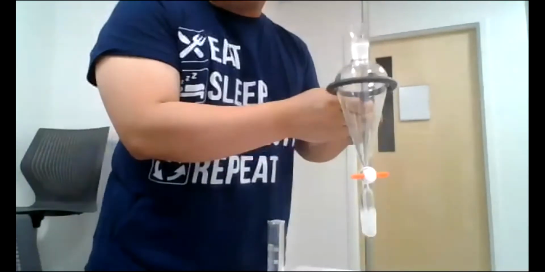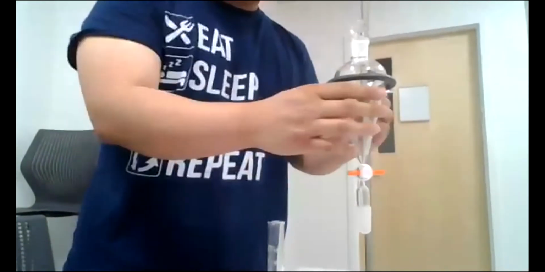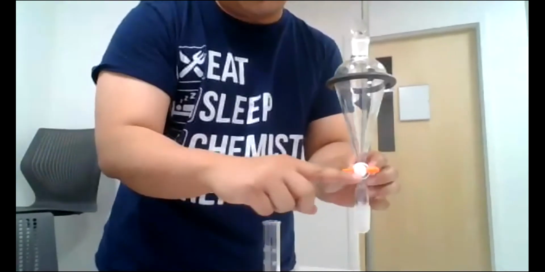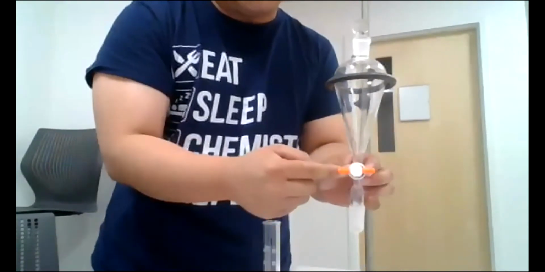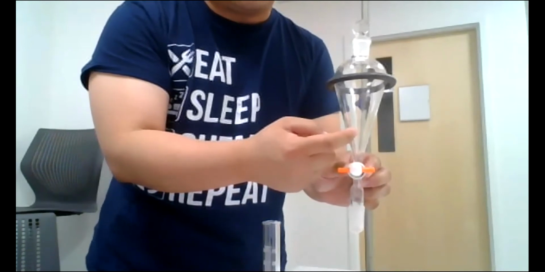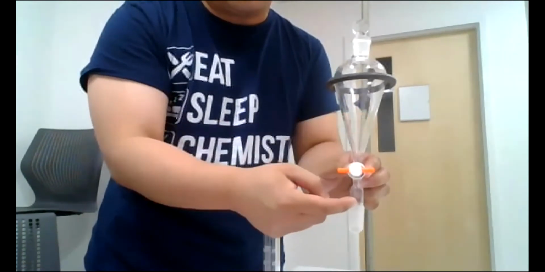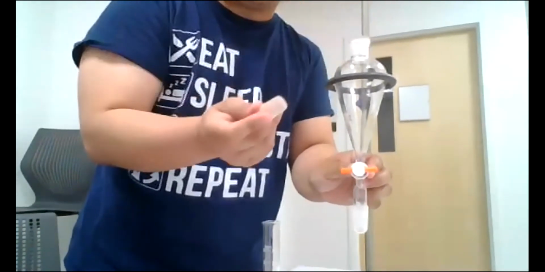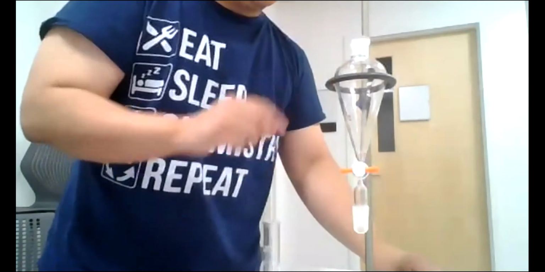So, the extraction. Let me make sure that the stopcock is closed. When the orange bar is horizontal, that means there's no hole connecting the separatory funnel vessel, and we could call this a spout. Here's the neck, way up here, and this is the stopper. No grease.